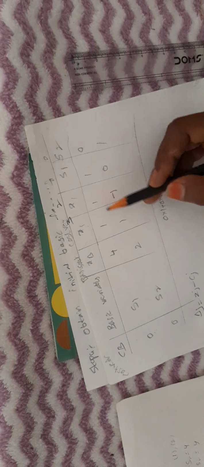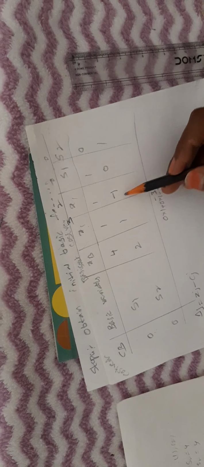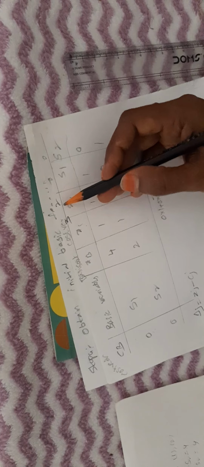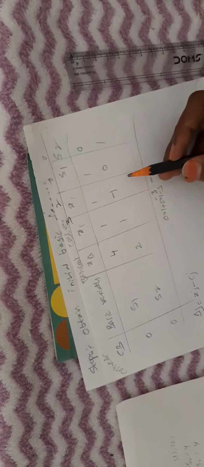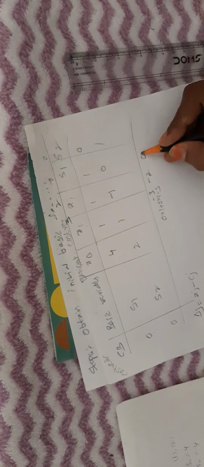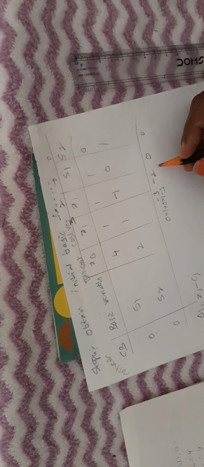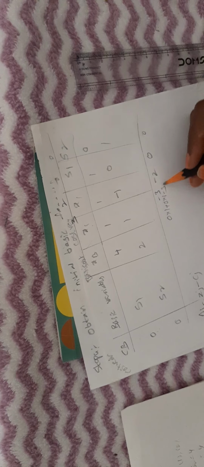In a similar manner, 0 into 1, 0 plus 0 into minus 1, 0. Here Cj value is minus 2. The remaining are 0 into 1, 0 and 0 into 0, 0. In this we have to find the most negative value, minus 3, minus 2. The most negative value is minus 3. Select this column as the key column.